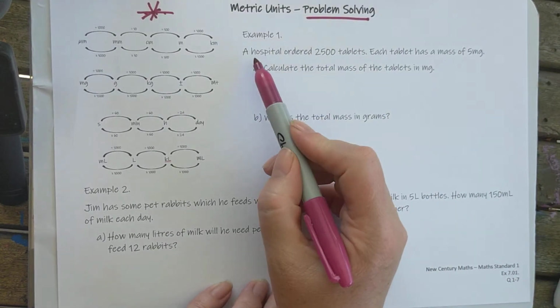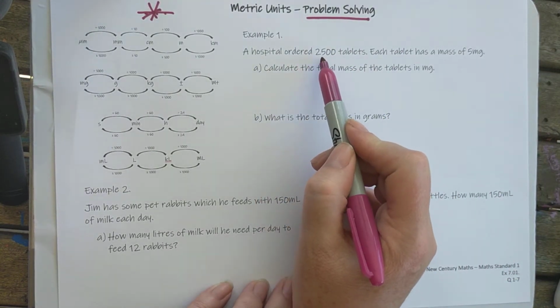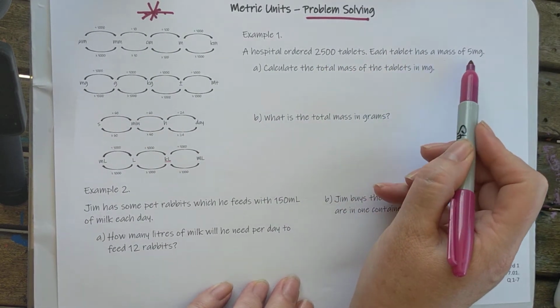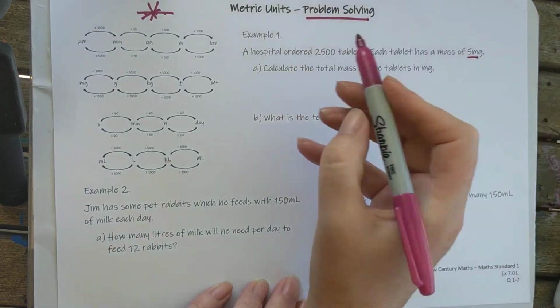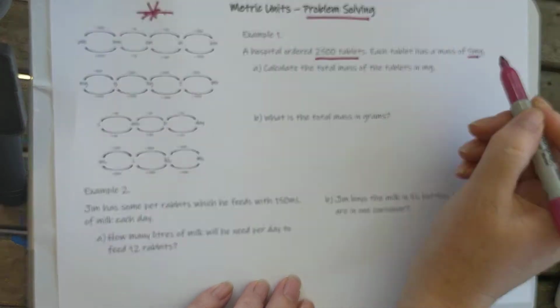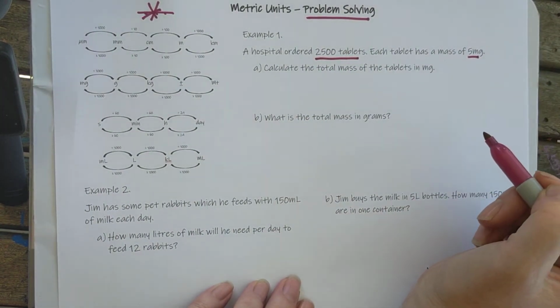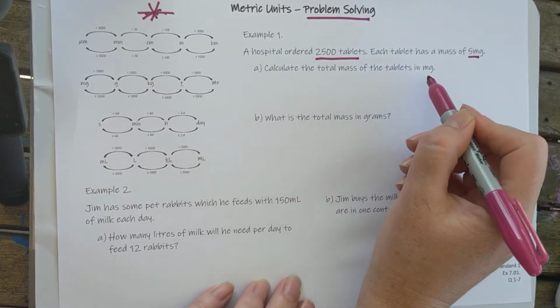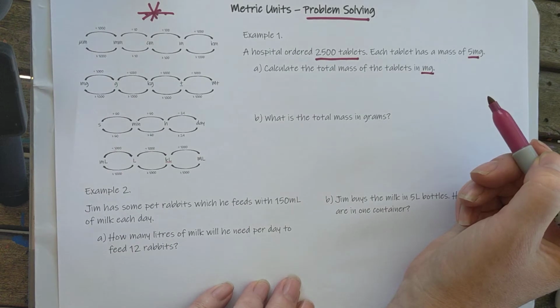In example 1, it says, a hospital ordered 2,500 tablets. Each tablet has a mass of 5 milligrams. So we've got 2,500 tablets, each one is 5 milligrams. Calculate the total mass of the tablets in milligrams.